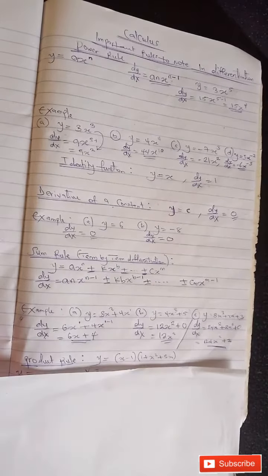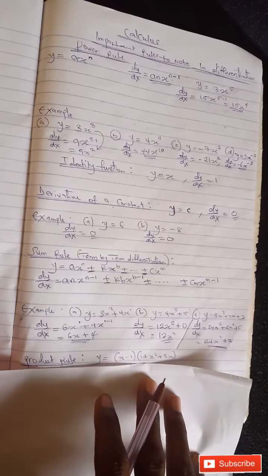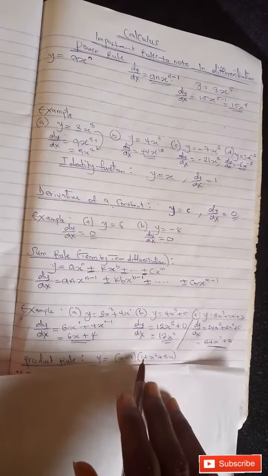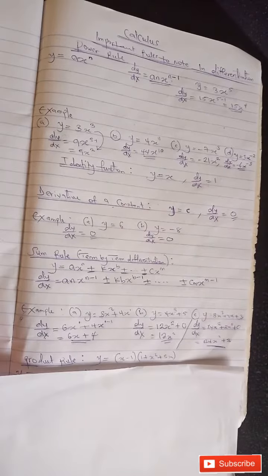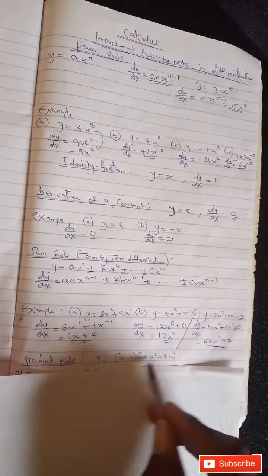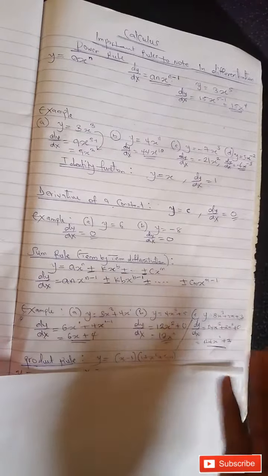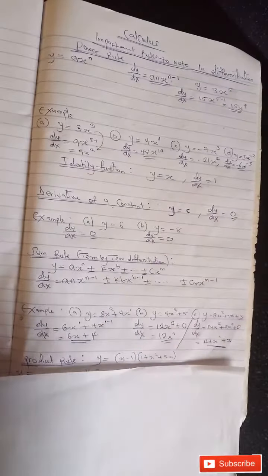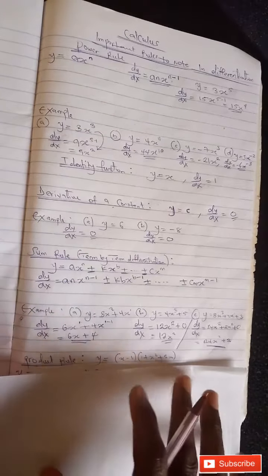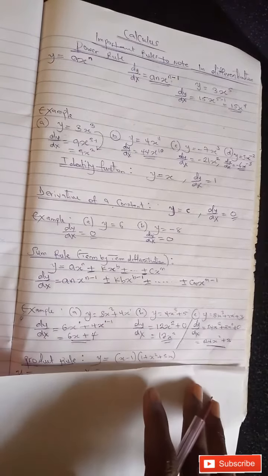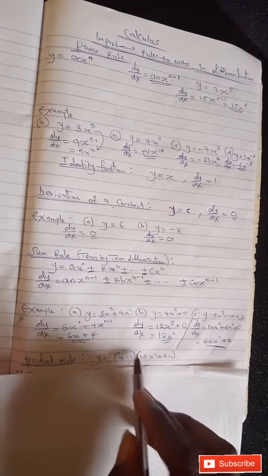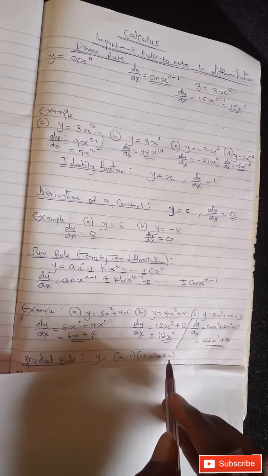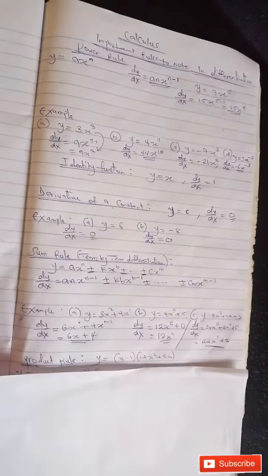Okay, so the next rule is the product rule. So what if you have something like this? You have x minus 1 in brackets times 1 plus x squared plus 5x. How do you do this? Of course, you could do it by multiplying this out, making it just a polynomial function. If you don't know what that means, don't worry. I'm going to explain those in the next videos. Okay, so if you have two things multiplying, we have x minus 1 multiplied by 1 plus x squared plus 5x. Now this is a product rule, so you need to use the product rule.